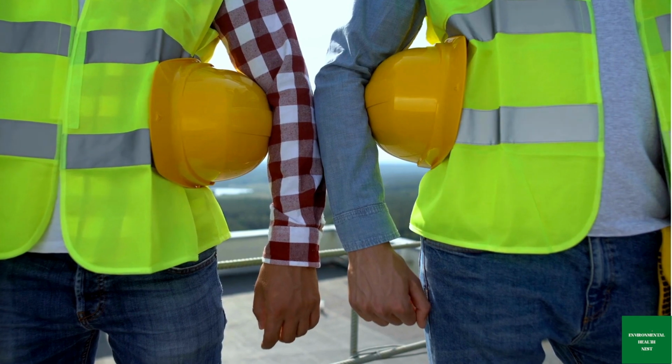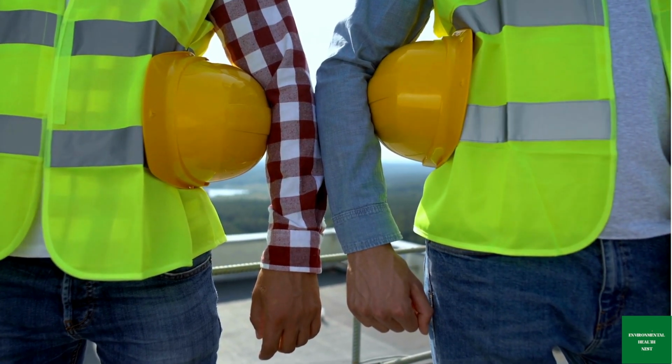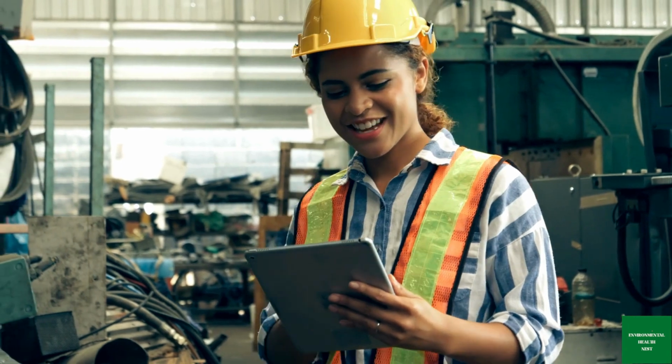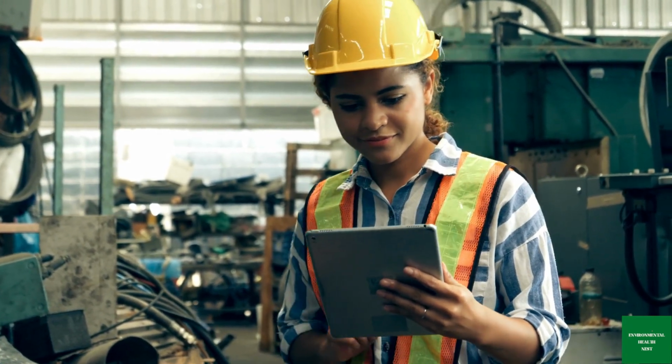There are numerous career options available, including Environmental Health and Safety Officer, Environmental Specialist, Environmental Technician, and Compliance Officer.